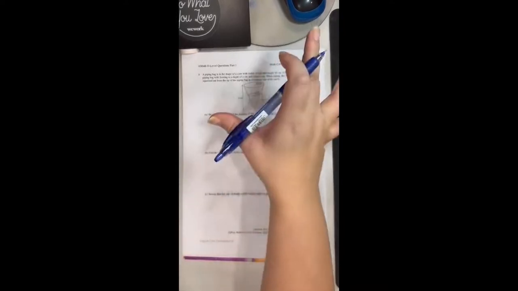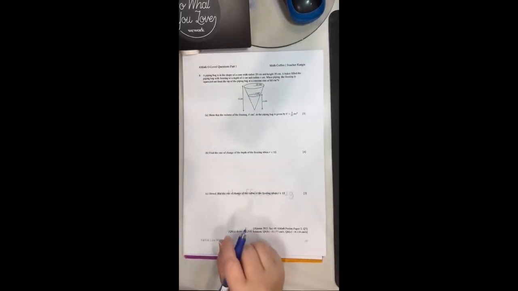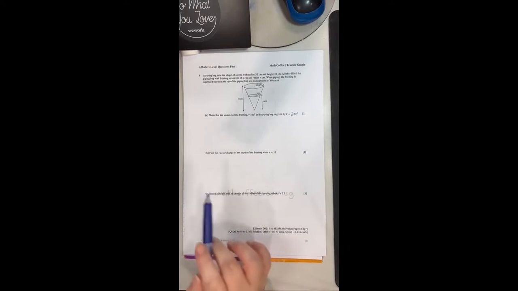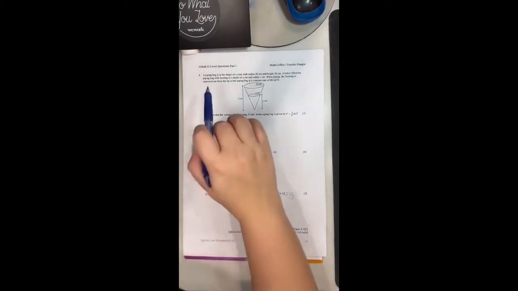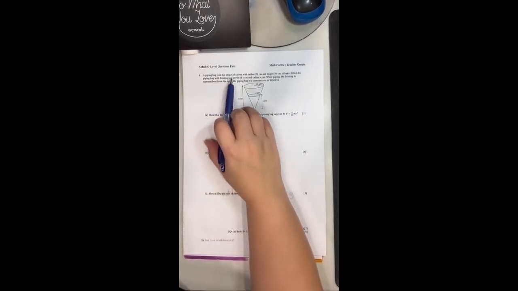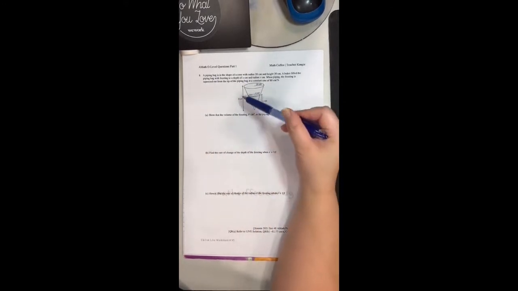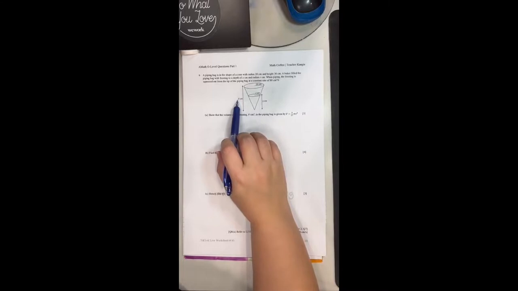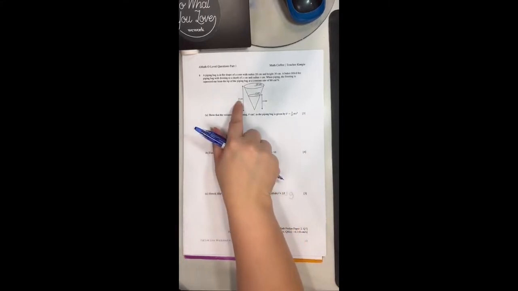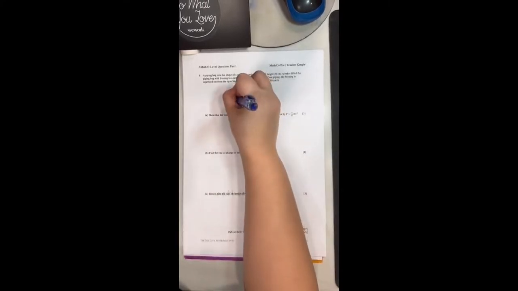This question is important. Okay, so now let's read the question. A piping bag is in the shape of a cone with radius 20, height 30. Okay, this one the diagram has a bit of error. So you see here 0 cm, it's supposed to be 30 cm. There's an error with the diagram.